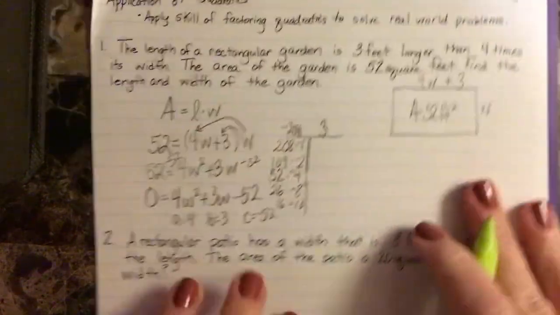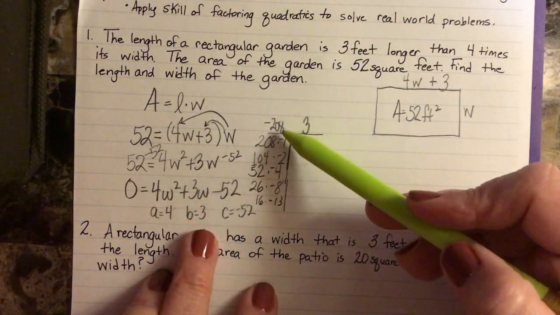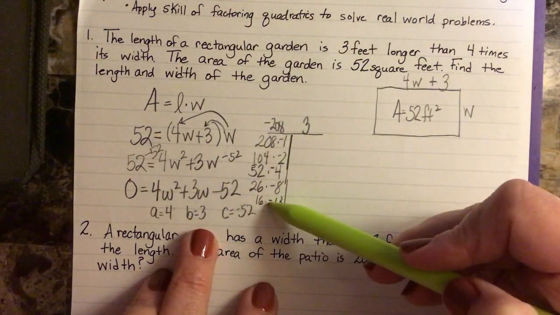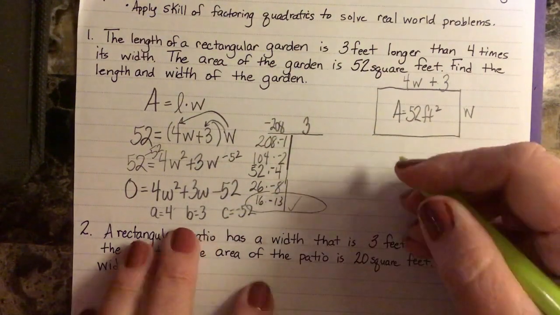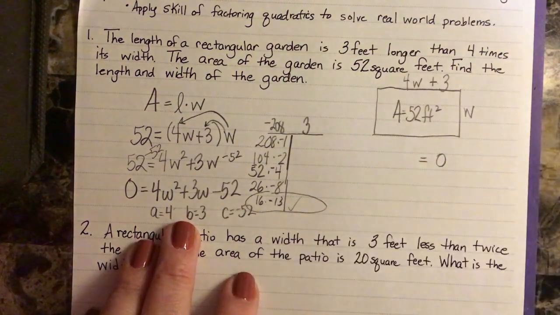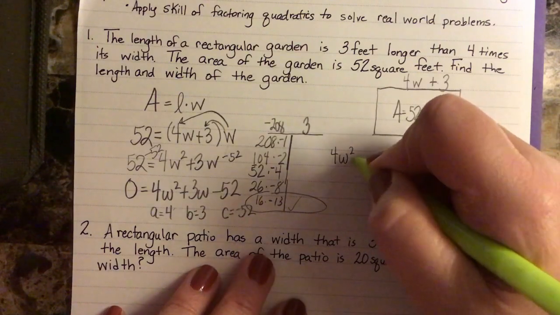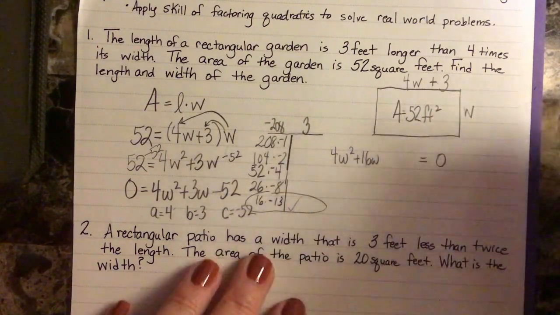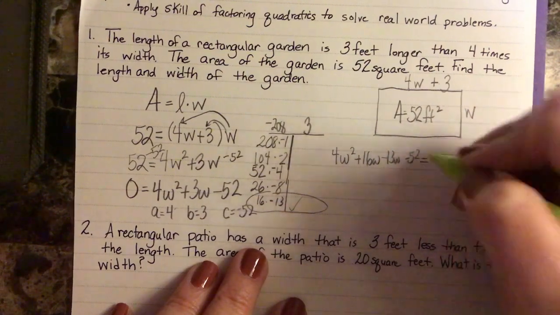I'm going to do factoring by grouping. So I'm going to replace 3w with 16w and negative 13w. So I'm actually going to put my 0 on this side. So I'm going to have 4w squared plus 16w minus 13w minus 52.